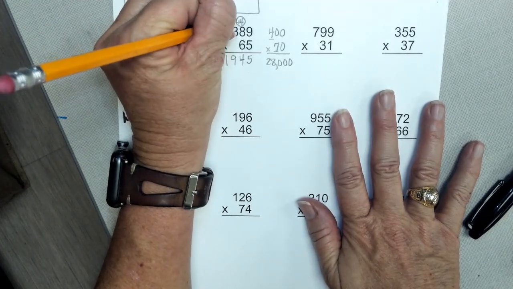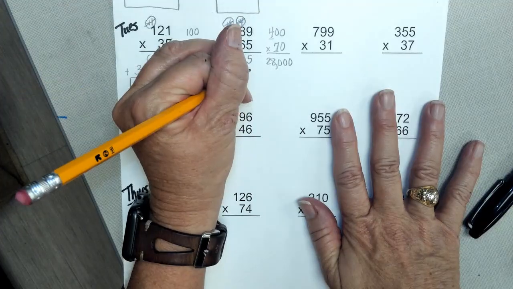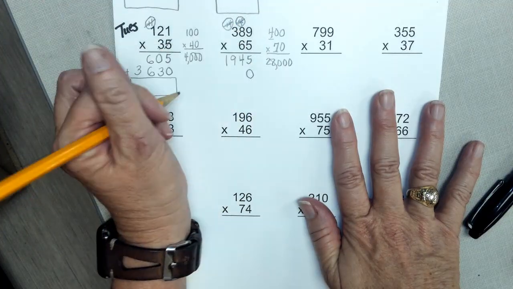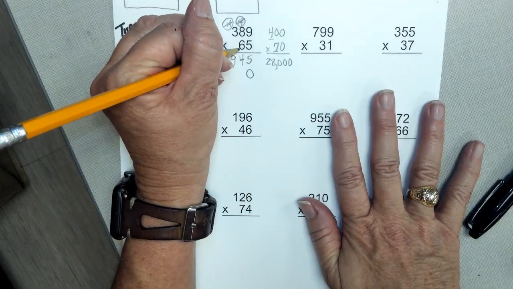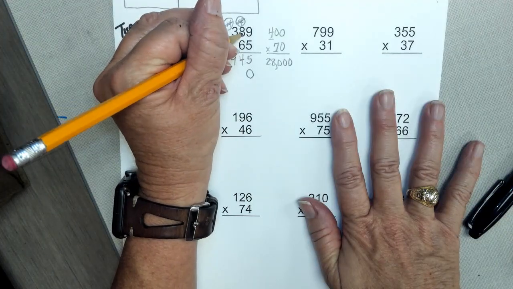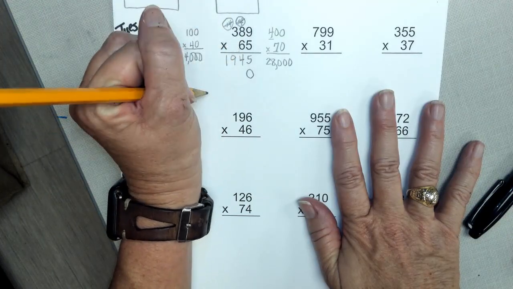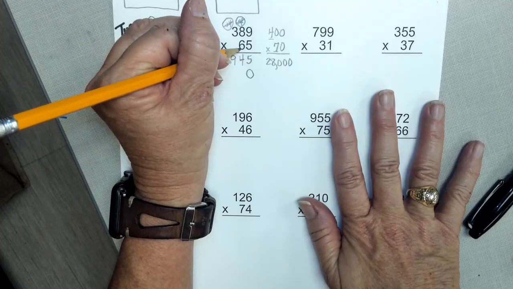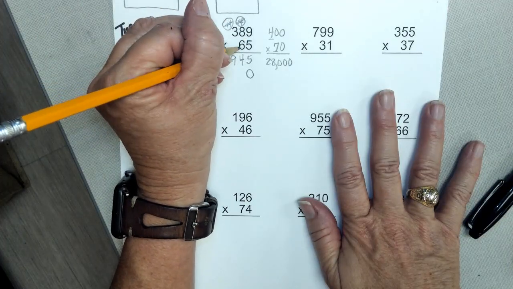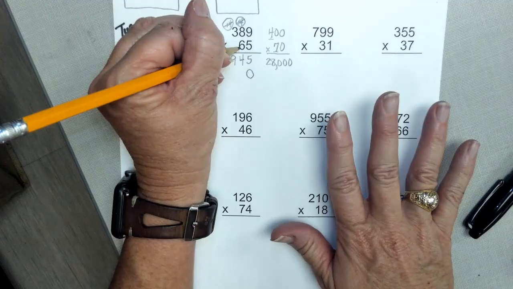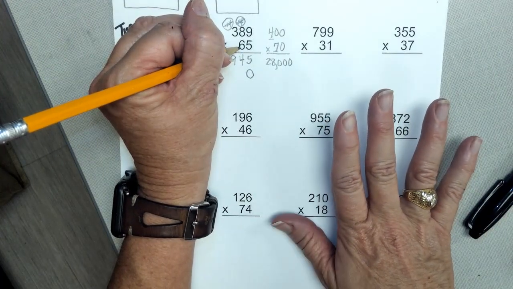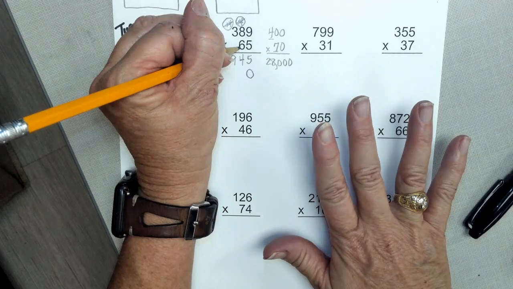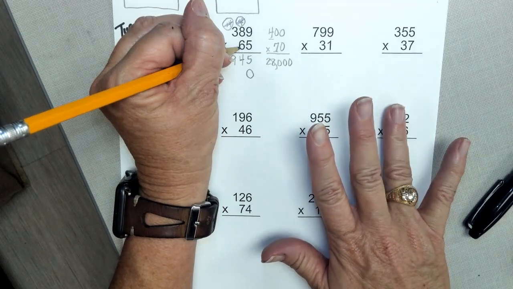We're going to cross out these numbers on top, and we're going to put our 0 place value down, and then we're going to multiply everything times 6, starting with 6 times 9, then 6 times 8, and 6 times 3. So 6 times 9, counting by 6s, is 6, 12, 18, 24, 30, 36, 42, 48, 54.